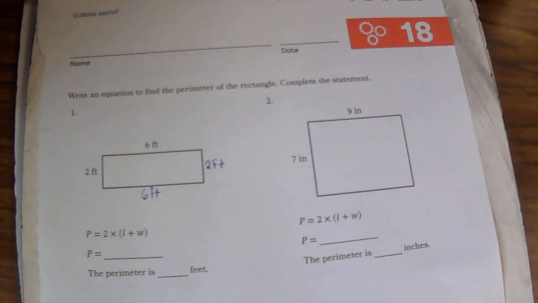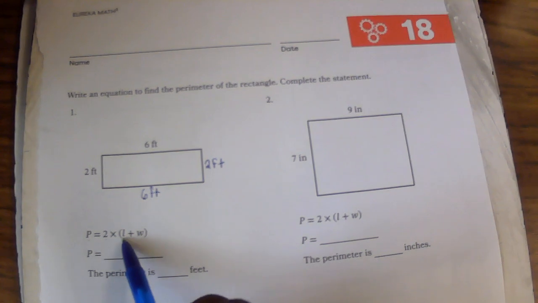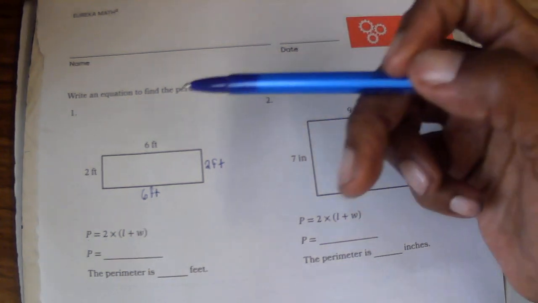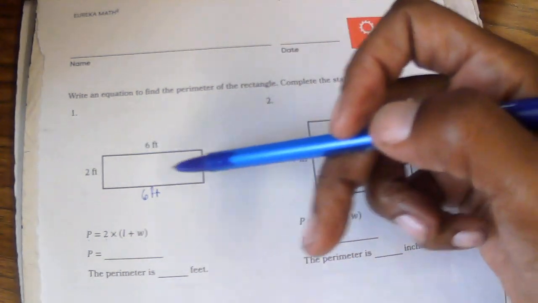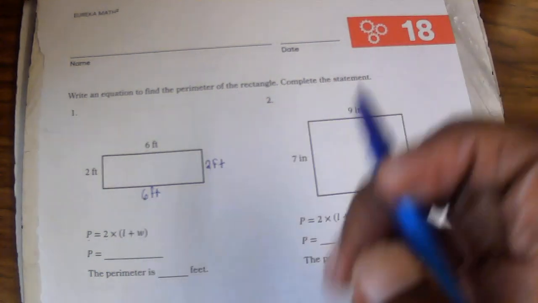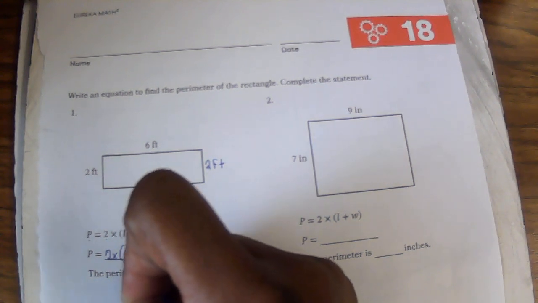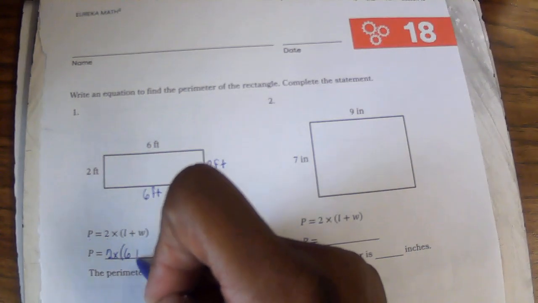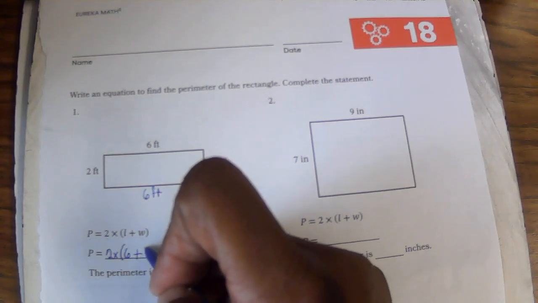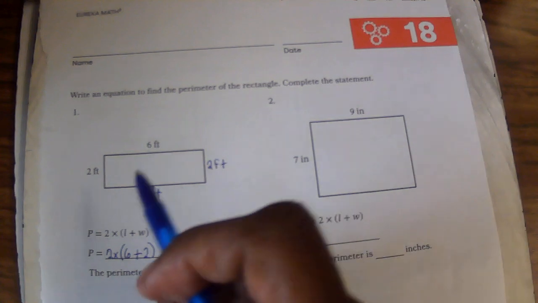In 4th grade, we're going more into a formula. We're getting them ready. So we have perimeter, which is P, equals 2 times length plus width. So that means you have your 2 widths, you have your 2 lengths. Okay? So perimeter equals, and we're going to fill it in, 2 times 6 plus 2. Okay? Now we're ready to multiply.